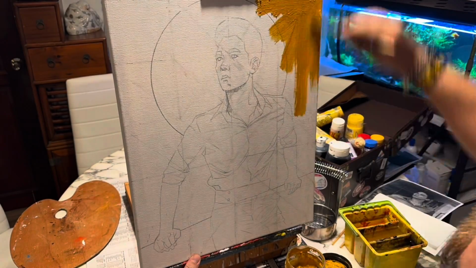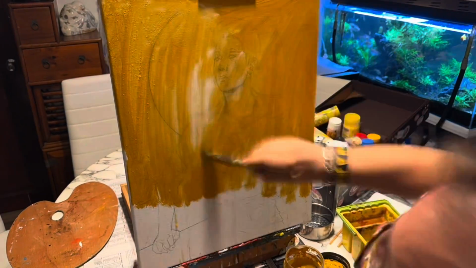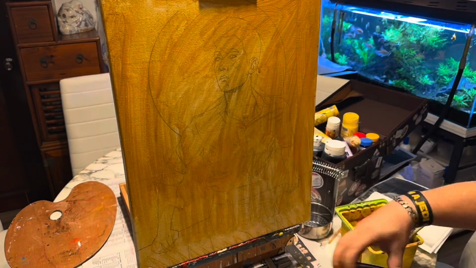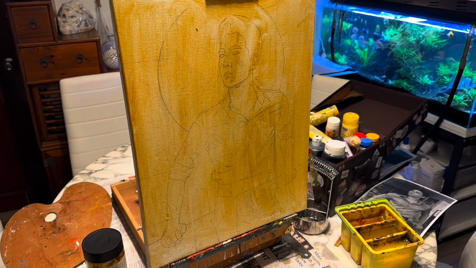Once you're satisfied with the composition, apply a thin wash of a neutral color, such as burnt sienna or yellow ochre, to the entire surface of your canvas or paper. This underpainting will serve as a base layer to establish the overall tone and mood of the illustration.